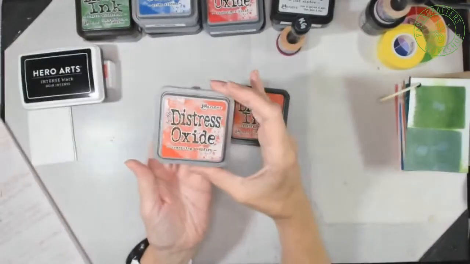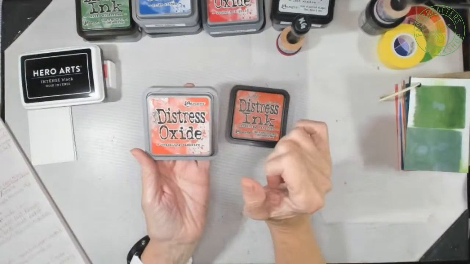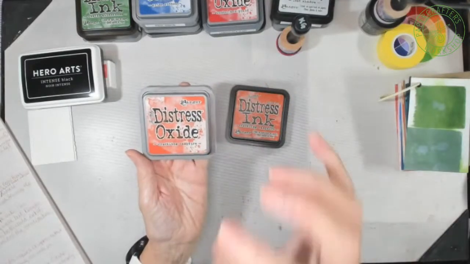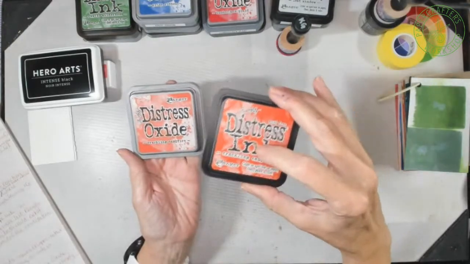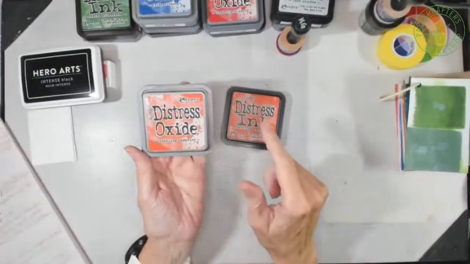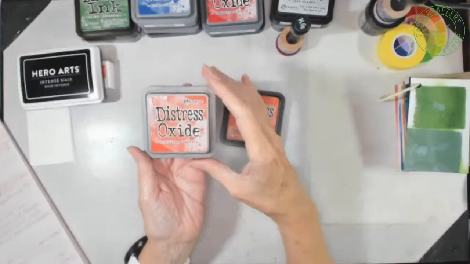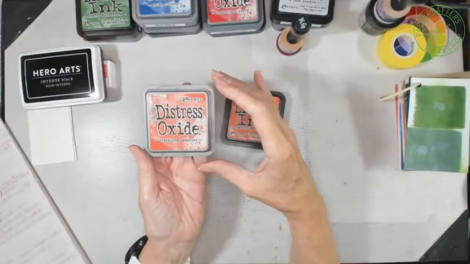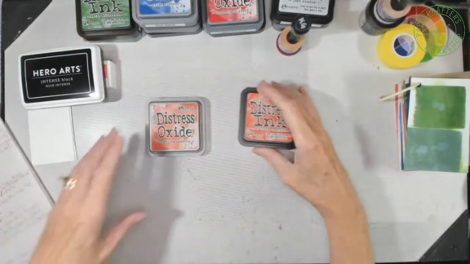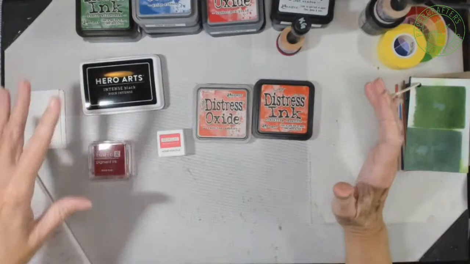Now, distress oxide is a unique little animal. It is opaque, first of all, and it is a combination of pigment ink with just a little bit of dye ink mixed in. Now, on the books, it says that pigment and dye don't play well together, but I'll tell you a little bit more about that situation with Ranger and Tim Holtz's distress line in a few minutes. So I just want to start off by showing you a little bit of the difference in terms of what we have out there on the market.